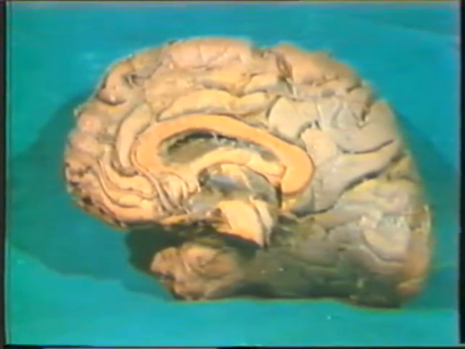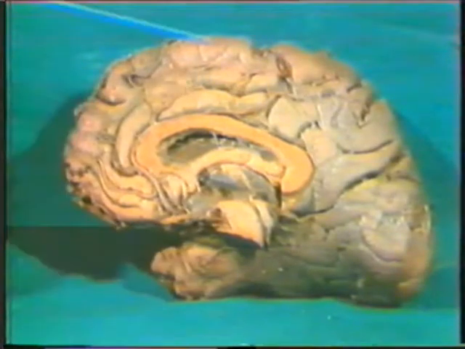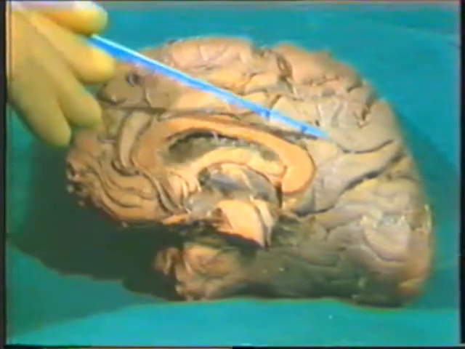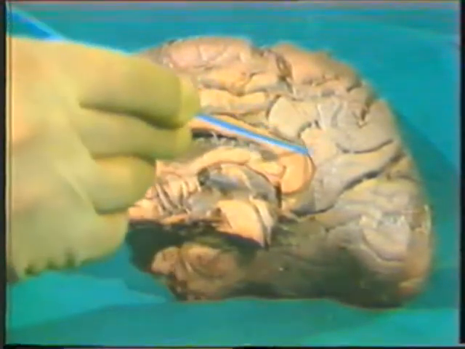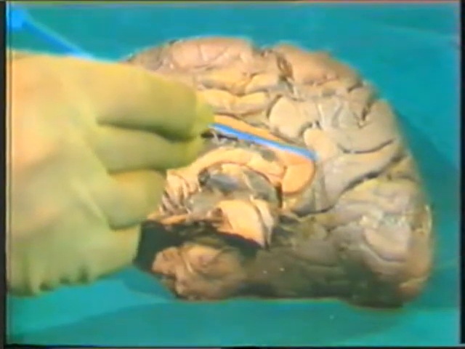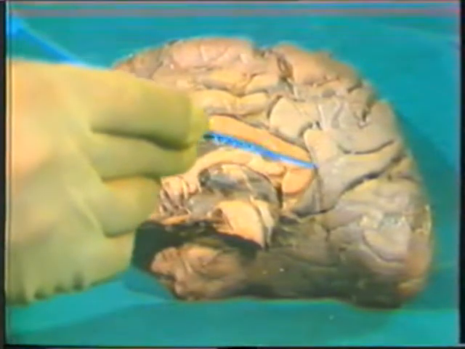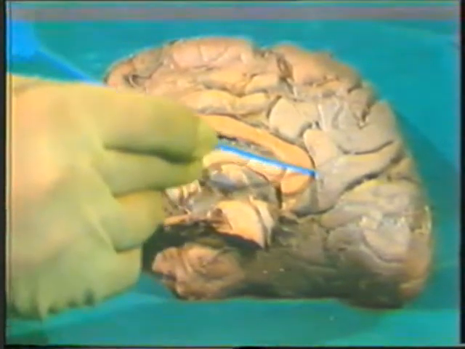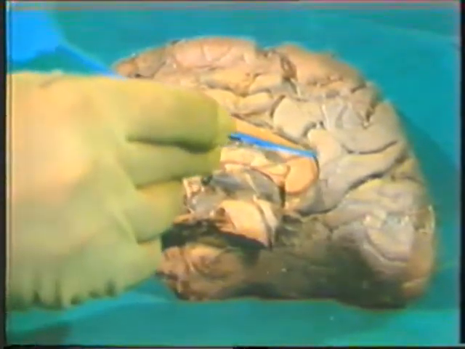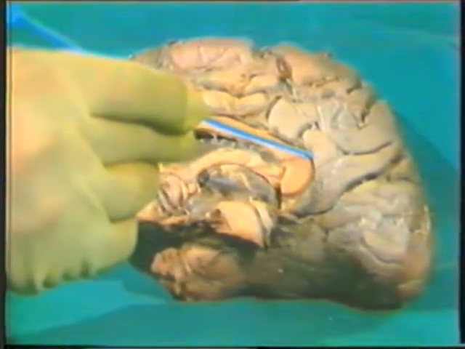Some other fibers of the splenium pass through the roof of the posterior horn of the lateral ventricle, and then curve downwards lateral to the posterior and the inferior horns of the lateral ventricle. These fibers form what is called the tapetum.